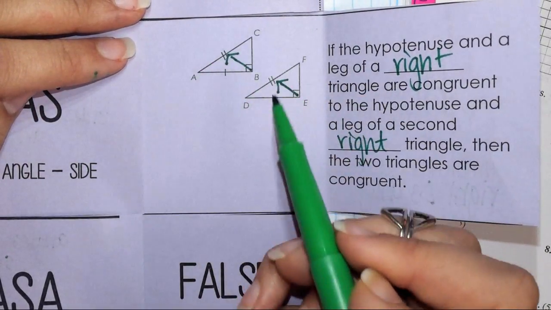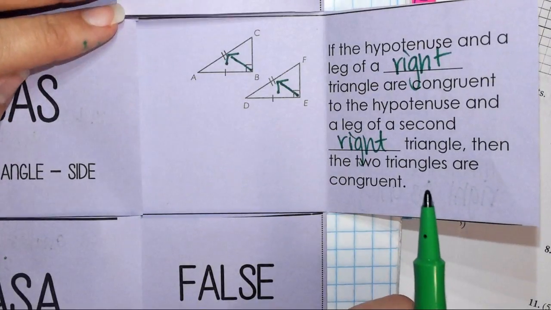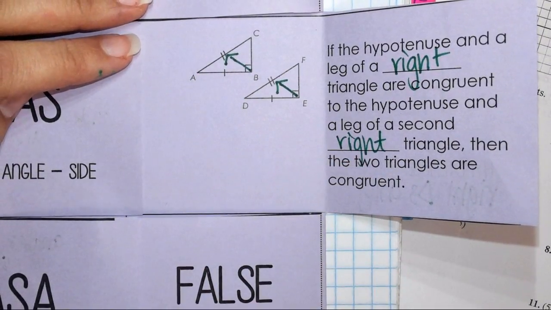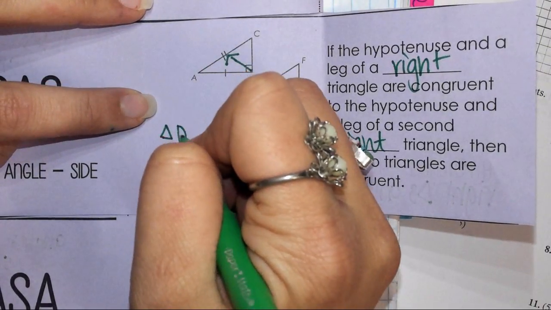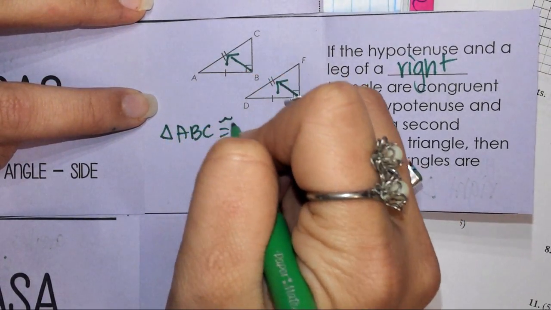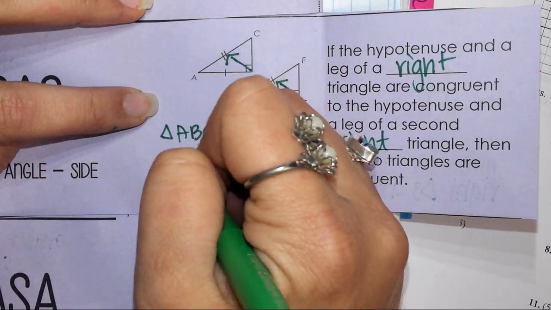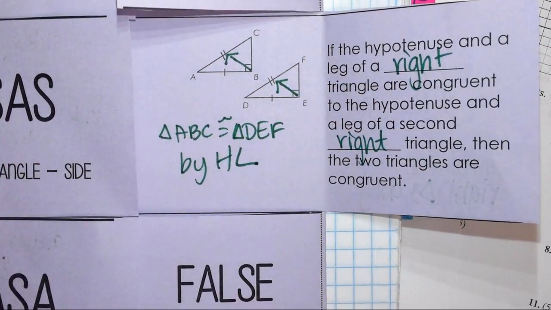So is AC congruent to DF? Yes. And that's the hypotenuse. Is AB congruent to DE? Yes. And that's the leg. So triangle ABC is congruent to triangle DEF by hypotenuse leg.